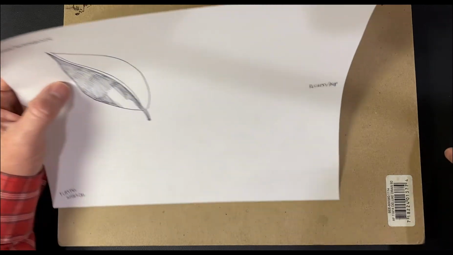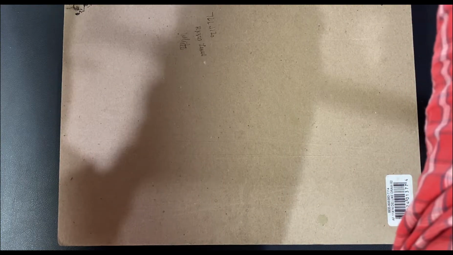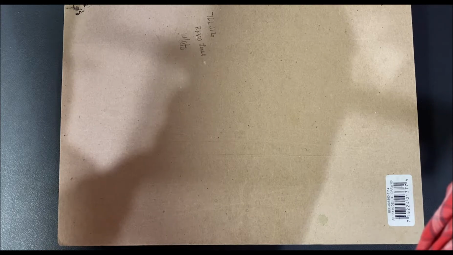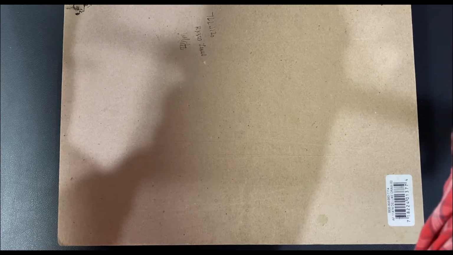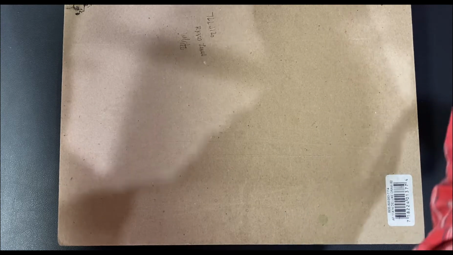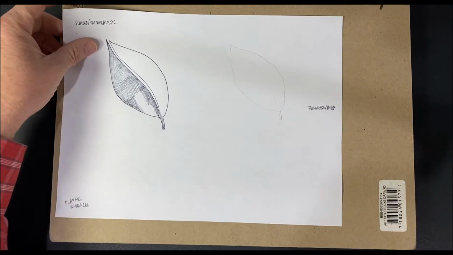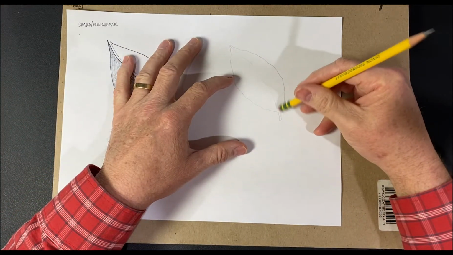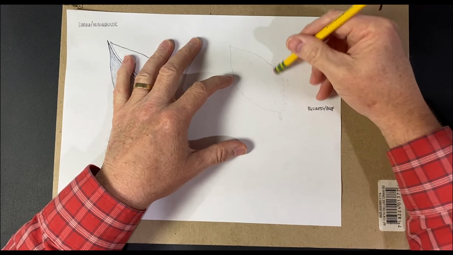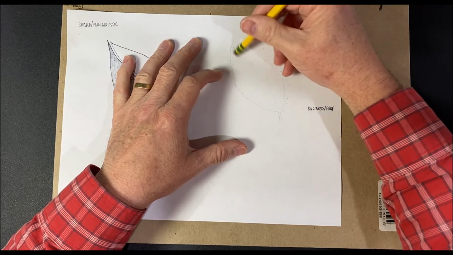Now I'm going to do the business or professional one. I'm going to do another tracing here. And remember, this one is maybe a little more exact type thing. So I traced a little bit hard. I'm going to lighten this pencil up a bit by erasing.